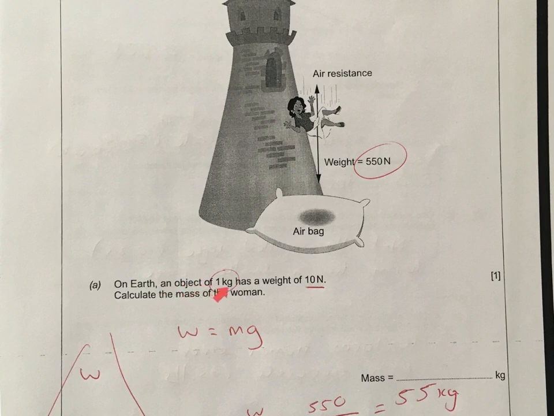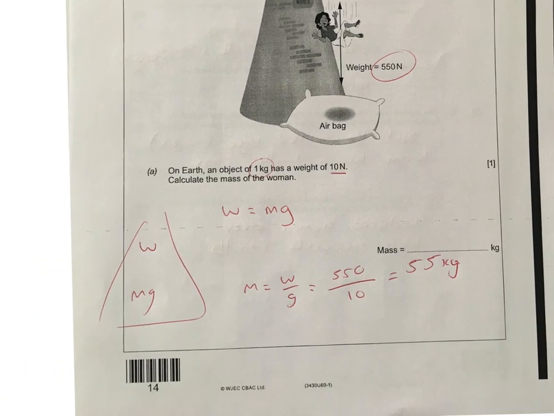On Earth, the object is 1 kilogram, and it's got a weight of 10 newtons. So that's important, because for anything now, 1 kilogram, I'm going to need to times by 10 newtons to get that weight. But what we've got here is actually the reverse, because we calculate the mass of the woman. Well, the weight is 550 newtons, and we know that 10 newtons is 1 kilogram, so we can just divide that 10 into 550 to get 55 kilograms.